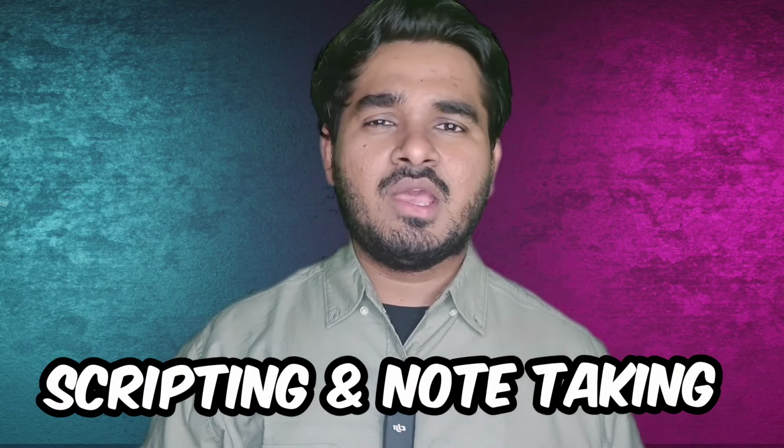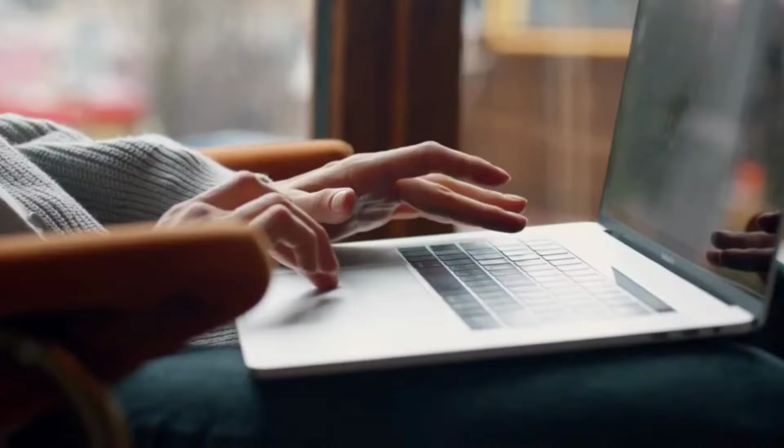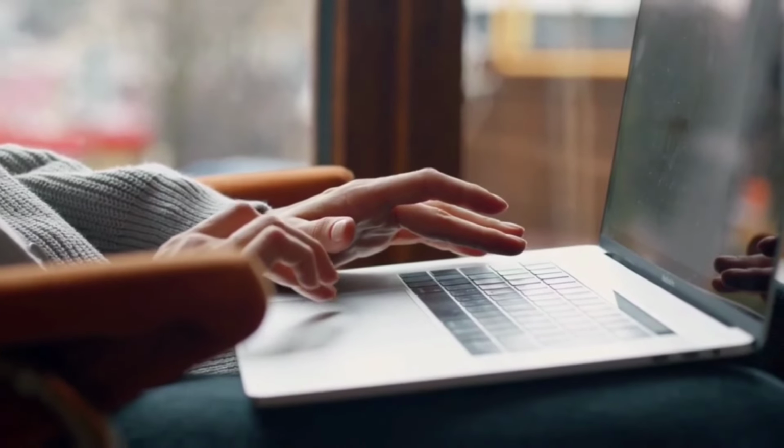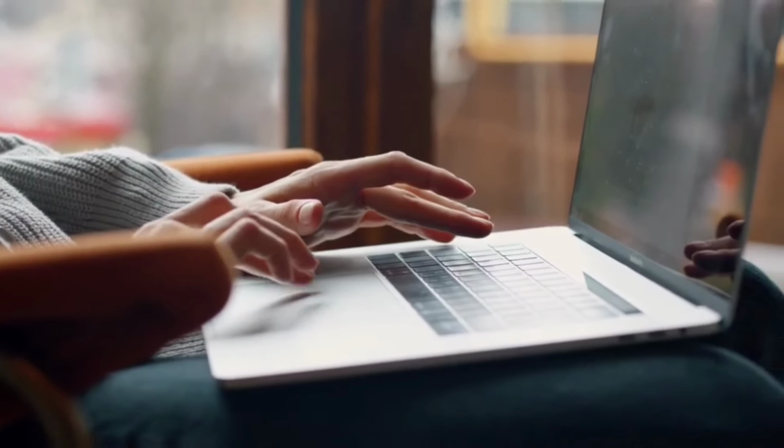And another important thing is scripting and note taking. So you research everything on ChatGPT, you prepared some stuff, but you need to store that in some place, right, so that you will make everything organized.